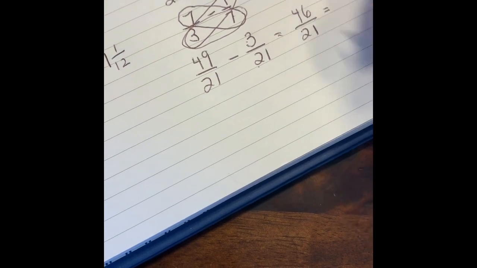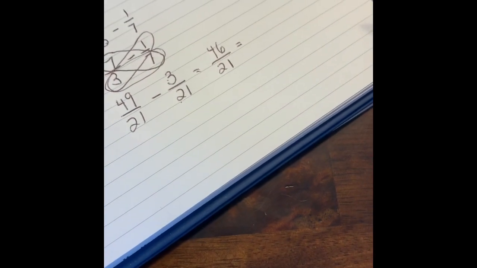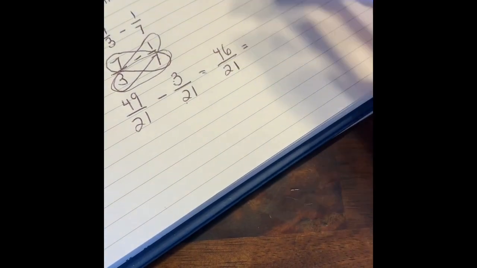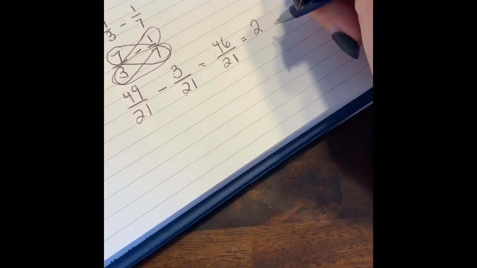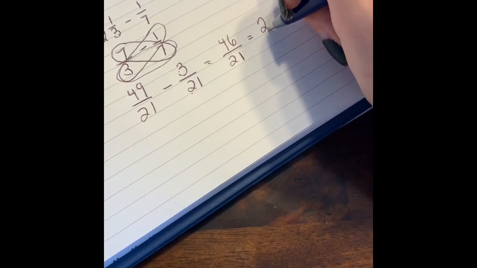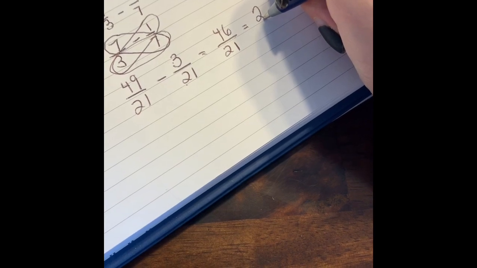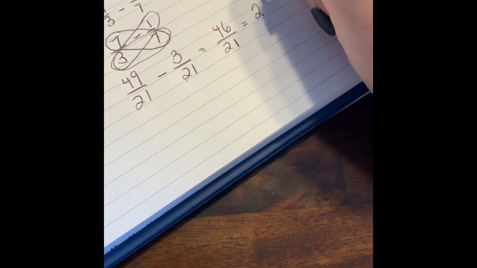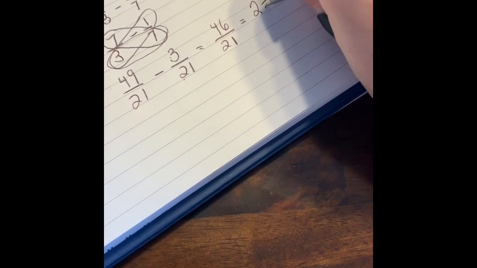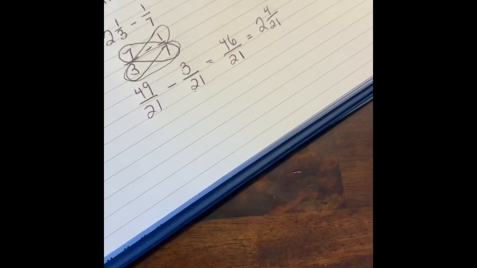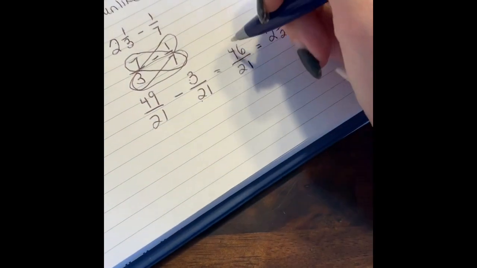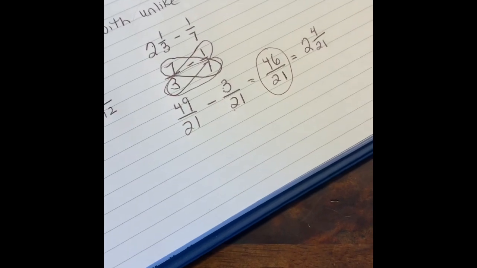And again, I can change this into a mixed number if I want. 21 goes into 46 2 whole times. And that would leave me, that's 42. And so it leaves me with 4 left over. So that would be my answer in mixed number form. But again, improper fraction is fine.